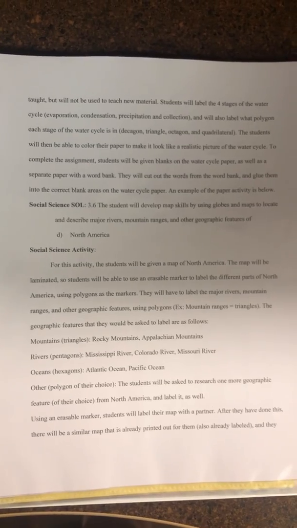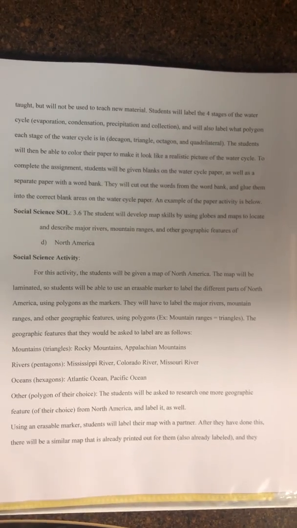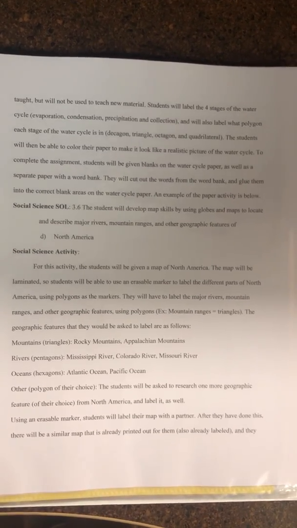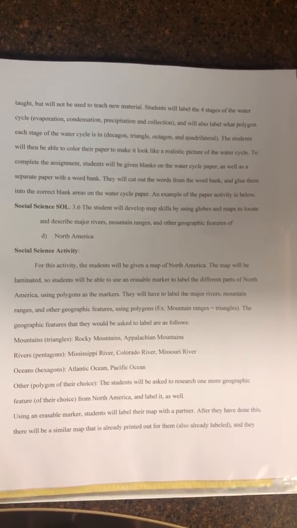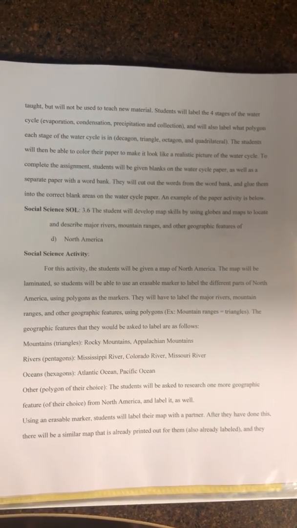For my social science SOL, I chose 3.6, which is the student will develop map skills by using globes and maps to locate and describe major rivers, mountain ranges, and other geographic features of North America.